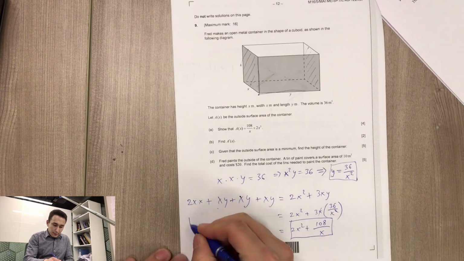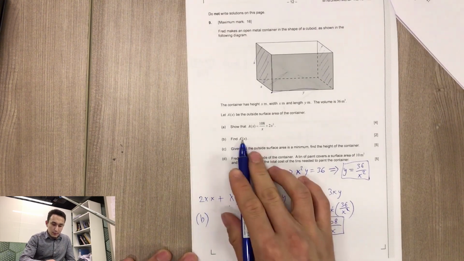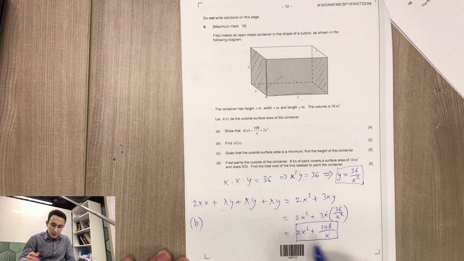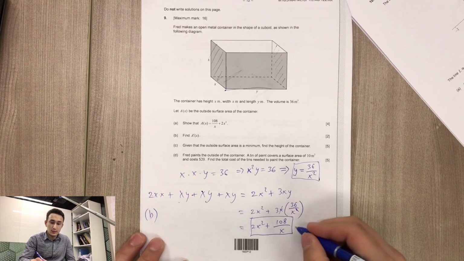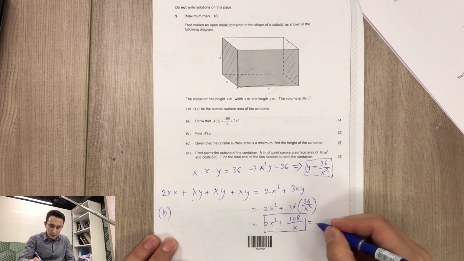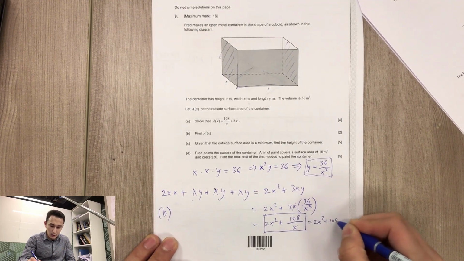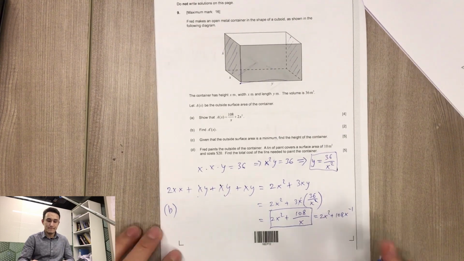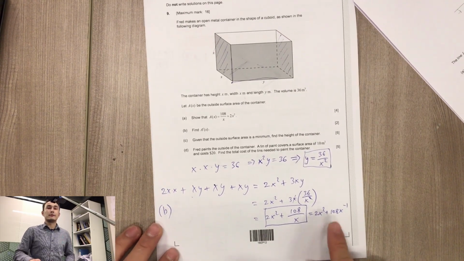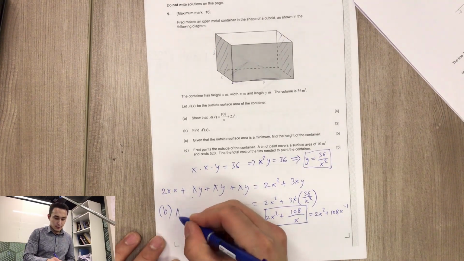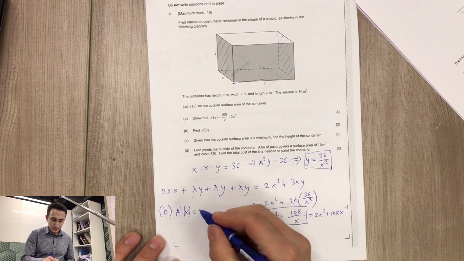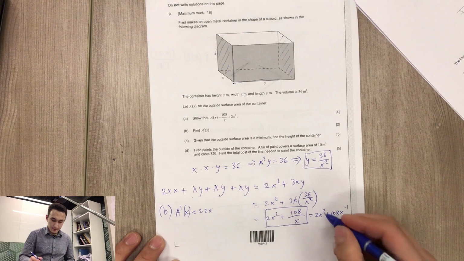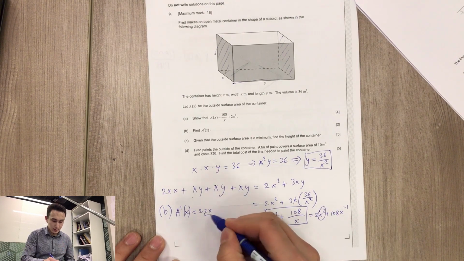So part B, find the derivative of A(x). Since we have found 2x squared plus 108 over x, this is the same as saying 2x squared plus 108x to the power of minus 1, because it's easier to find the derivative in this form. So the derivative of A(x) will be, for 2x squared, 2 times 2x, because the derivative of x squared is 2x, right?